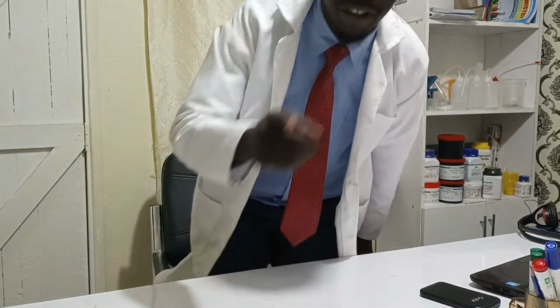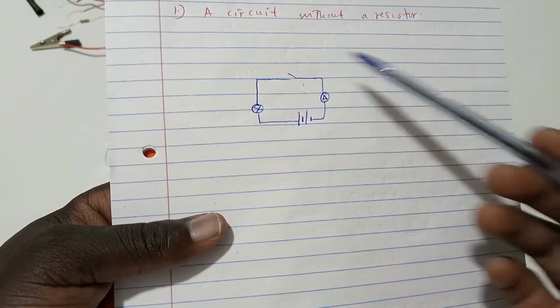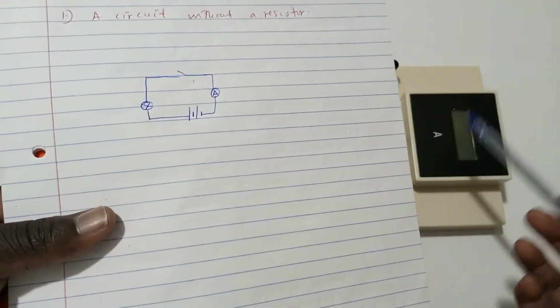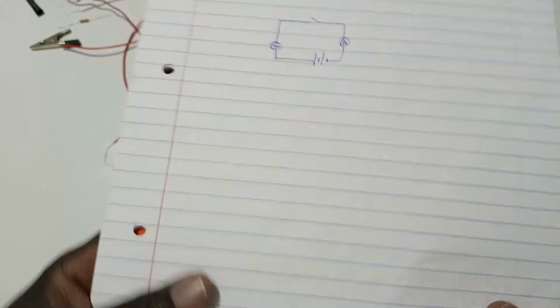Probably you've learned about this, but it is time for practical. It is time to find out if we have been using the right method. So this is the circuit we are going to use. So here is a switch, open switch, an ammeter, which is here, a battery, which is here, and then we have a bulb, and that is all here. So we need to investigate.